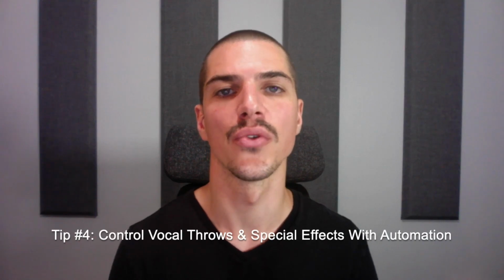The fourth automation tip I have for you is to control vocal throws and other special effects. A throw in mixing is an effect that is only applied to a specific part of an instrument or vocal. Taking vocals, for example, it could be an effect that is applied to only a single syllable, a single word, or even a single phrase. The vocal comes in along with the effect, and then in the next vocal, the effect is gone.